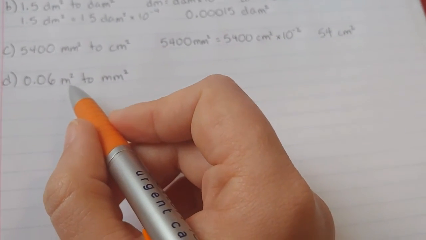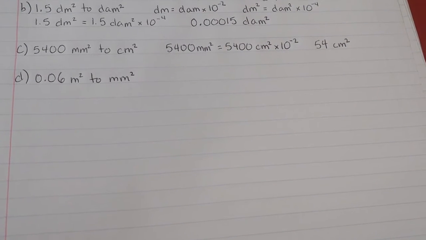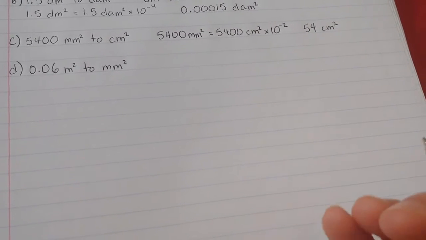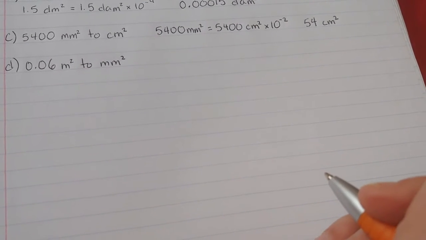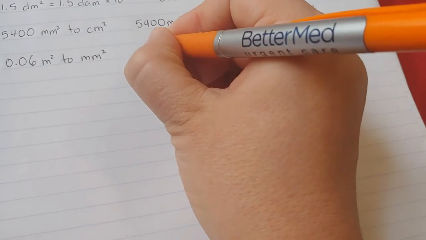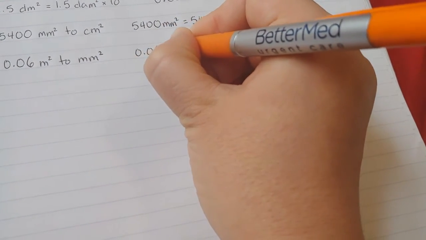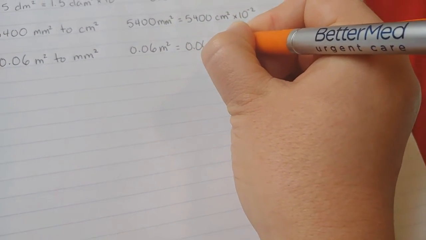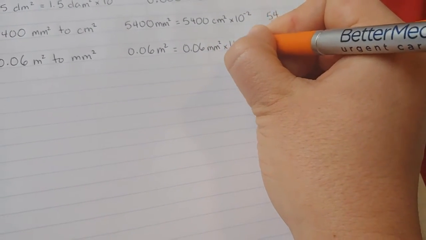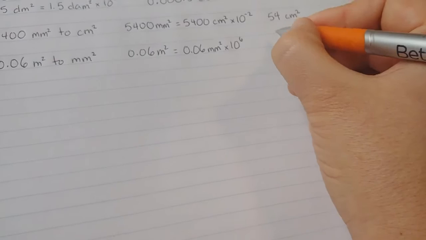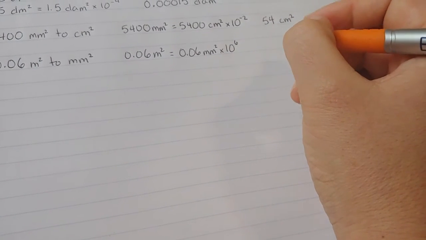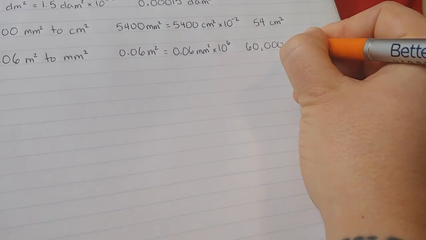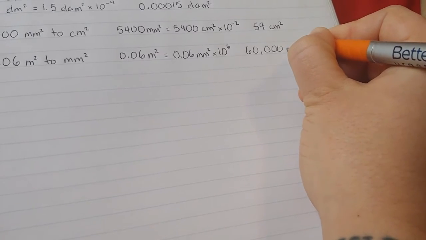Now, I know that 1 meter is 10 to the 3rd millimeters, but this is being squared, so it's actually going to be 10 to the 6th. 0.06 meters squared is equal to 0.06 millimeters squared times 10 to the 6th. And if we multiply that out, we will get 60,000 square millimeters.